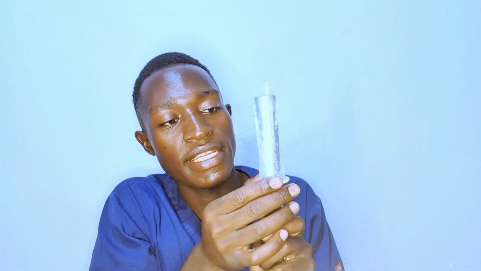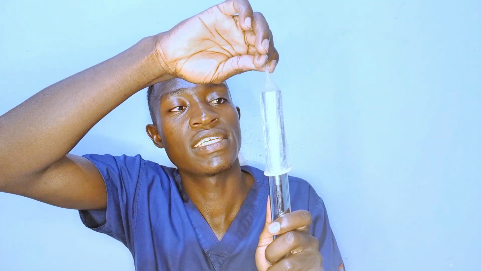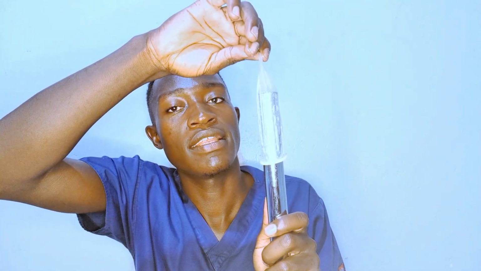One hand holds here and the other supports, and you remove it carefully like that. You should ensure that in the process of removing the condom, you do not let the semen come out from the penis.